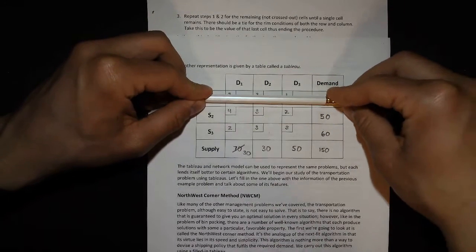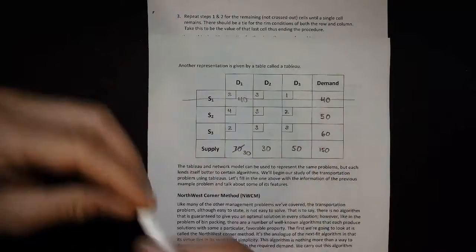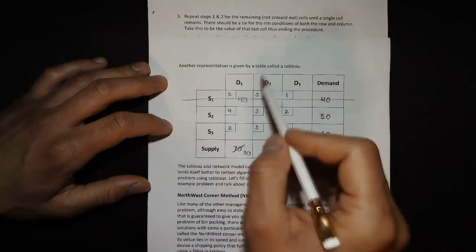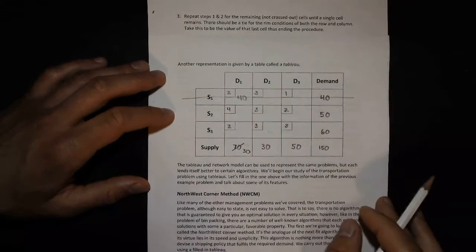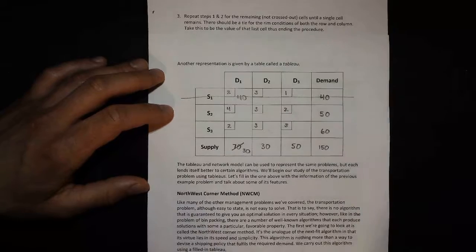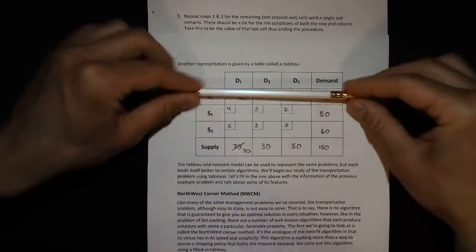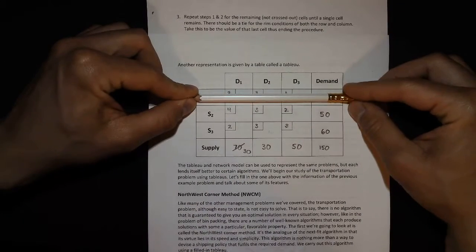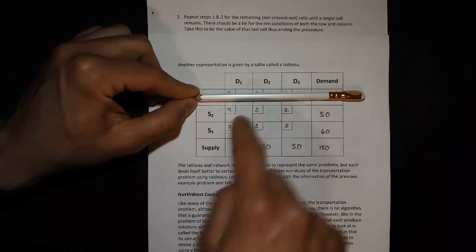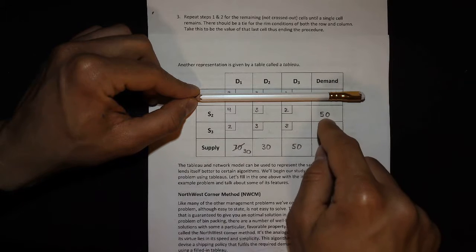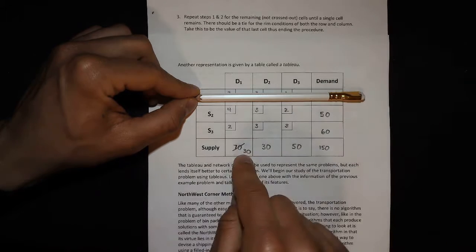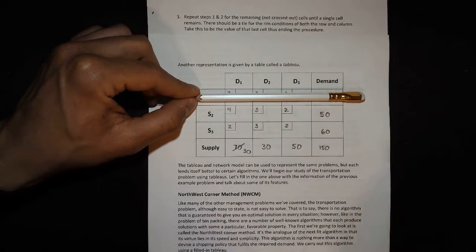Like I said, most of the problems that we'll look at will have an equal number of source and destination locations, but that's not necessarily the case. It just makes the diagrams look nicer. Okay, so in this new tableau, we repeat steps 1 and 2. We locate the upper left cell. There are two rim conditions: the one corresponding to the row, which is 50, and the one corresponding to the column, which is 30.